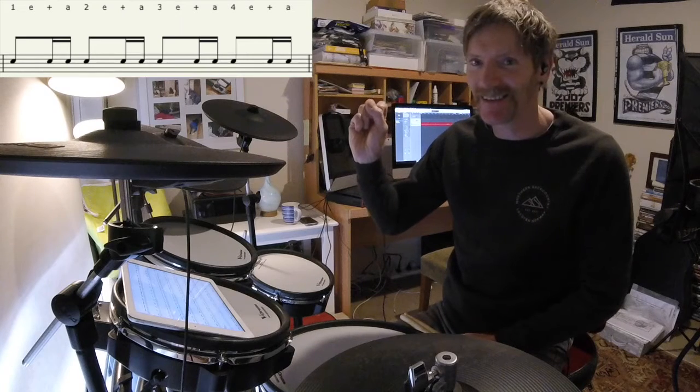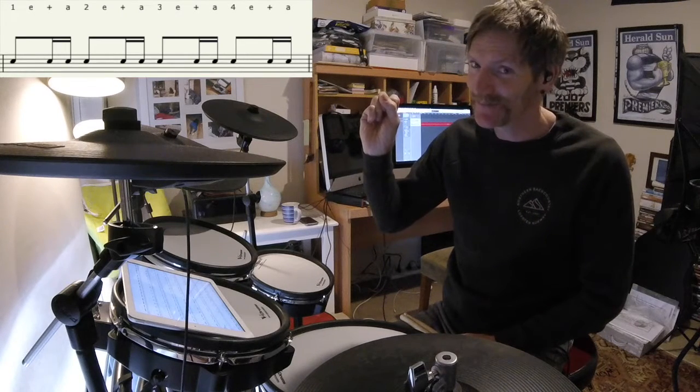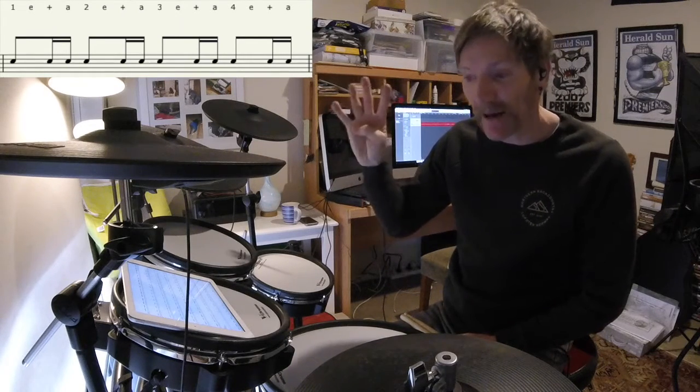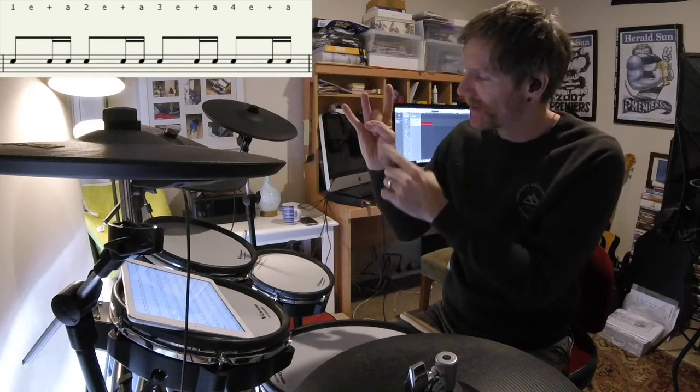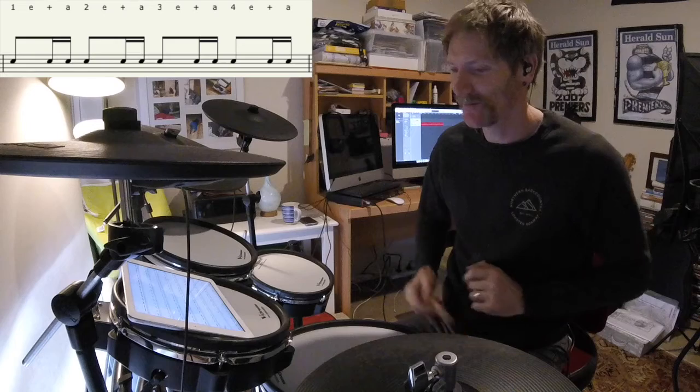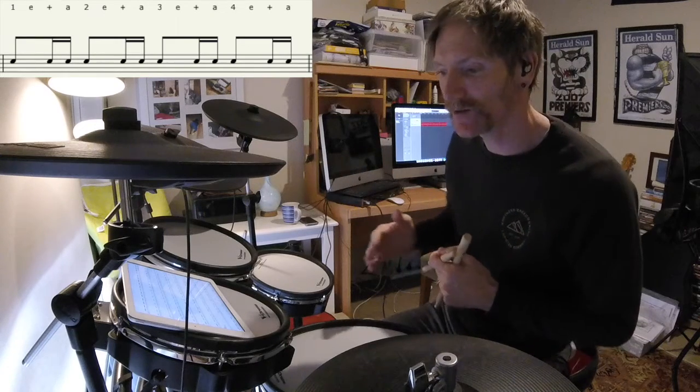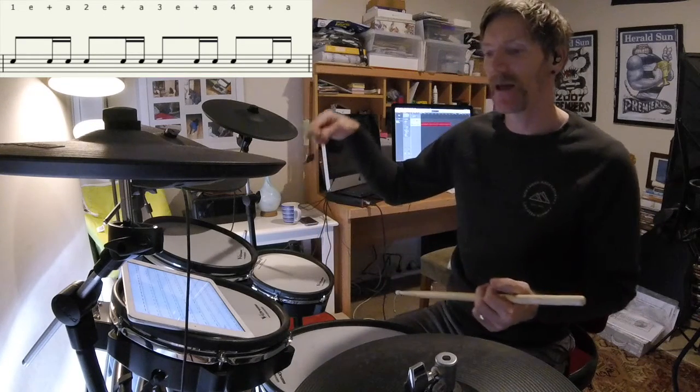We've got our 16th note grouping, 1 e and a. In line 4, we're missing this one, the e. Okay, so down she goes, 1 and a, all right, so let's see how this sounds on the drums. Here we go.